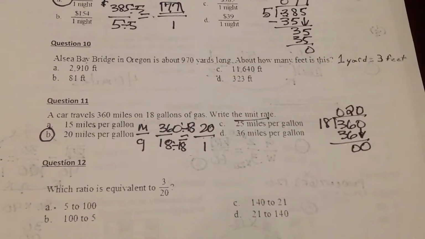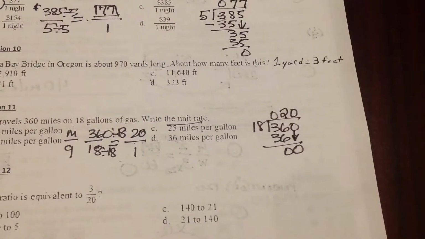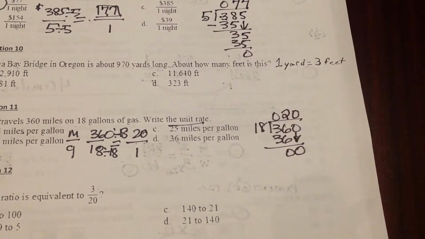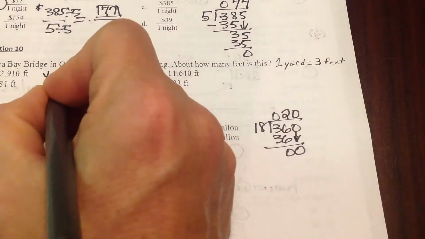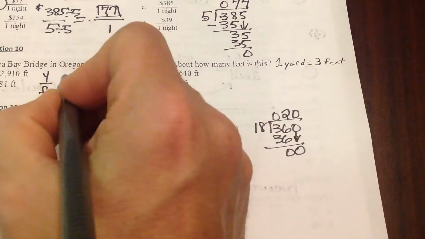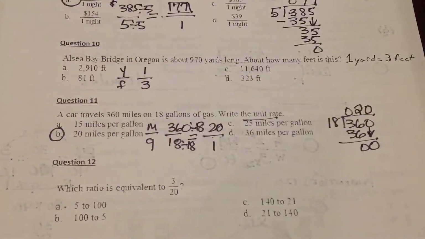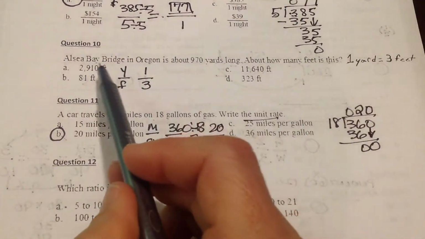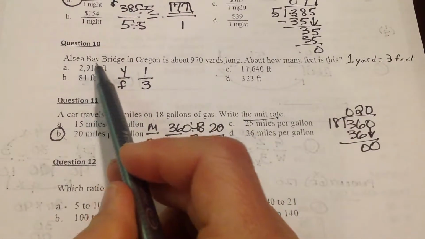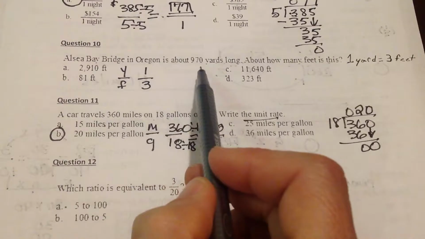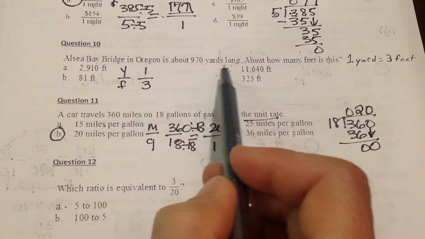Let's go to number 10, where we have a conversion ratio of 1 yard equals 3 feet. So we're comparing yards to feet. 1 yard equals 3 feet. The Alsea Bay Bridge in Oregon is about 970 yards long.